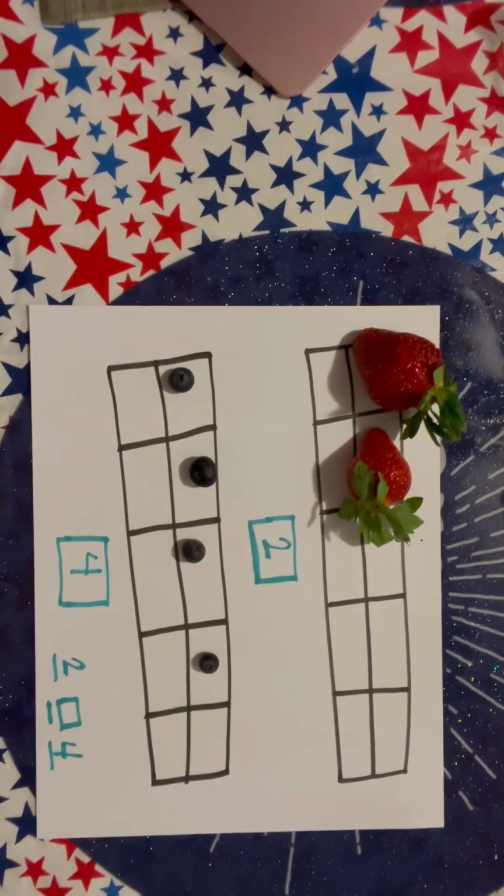Now let's write the number in our little box underneath that ten frame. And then in the little lines that we have in there, let's write in the first line the number 2, because that will be the strawberries. And on the other line, we're going to write the number 4, because that will be our blueberries. So now, what symbol are we going to be using in here if we have 2 and 4? Let me show you how it should look right now. It should look something like this.